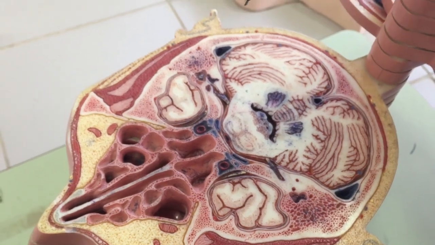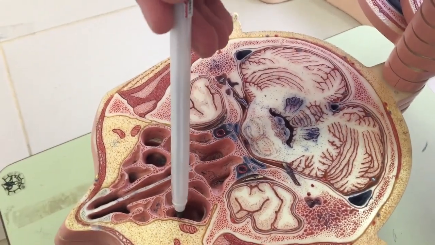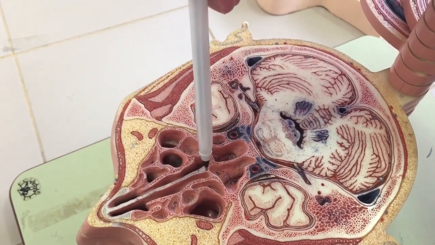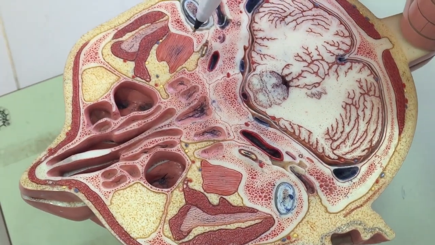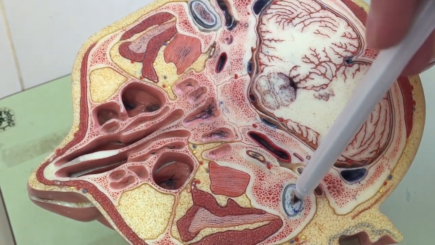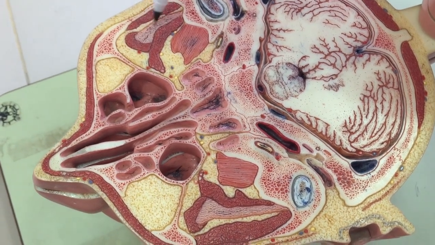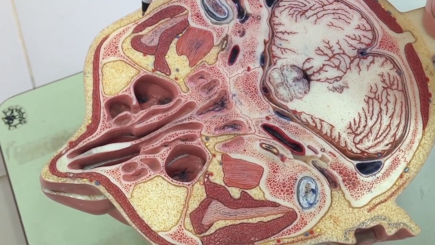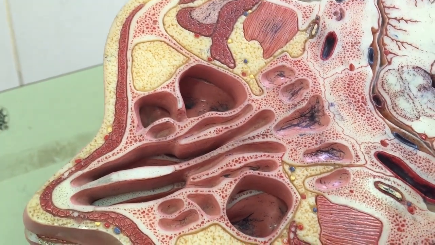In the ninth layer, we can see the ethmoidal air sinuses, the maxillary air sinuses, the sphenoidal air sinuses, the nasal septum. In the 10th layer, we can see the temporomandibular joints here, and this is ramus of the mandible. So this is the medial pterygoid and masseter muscles. This is lateral pterygoid muscle.